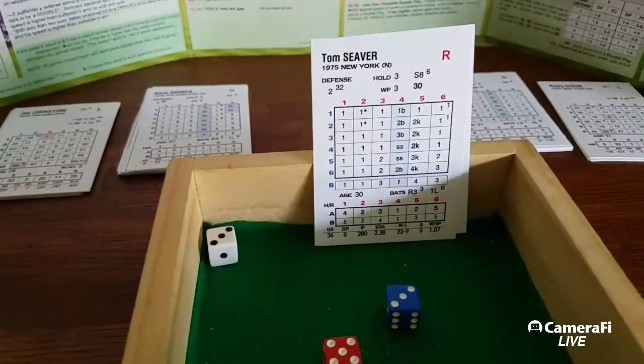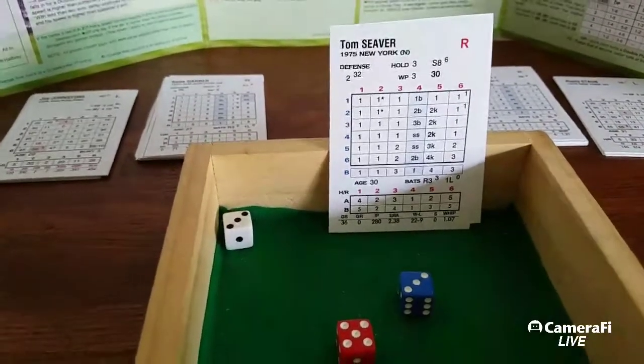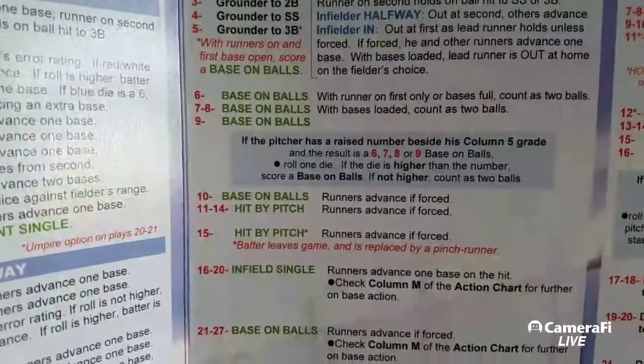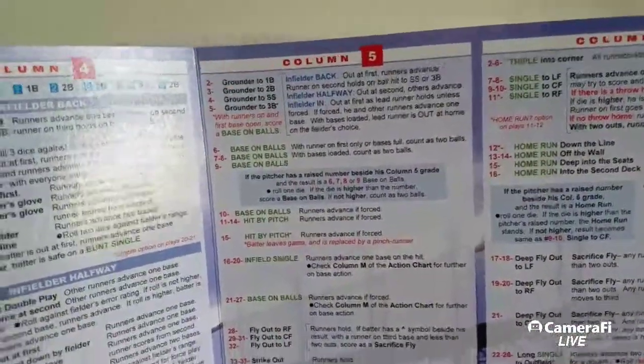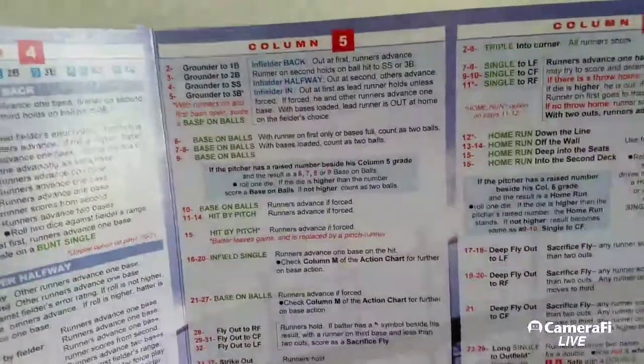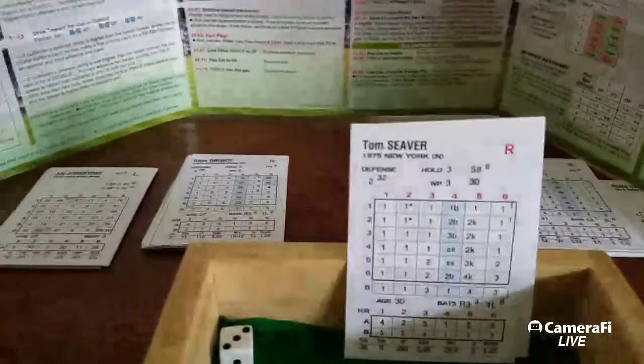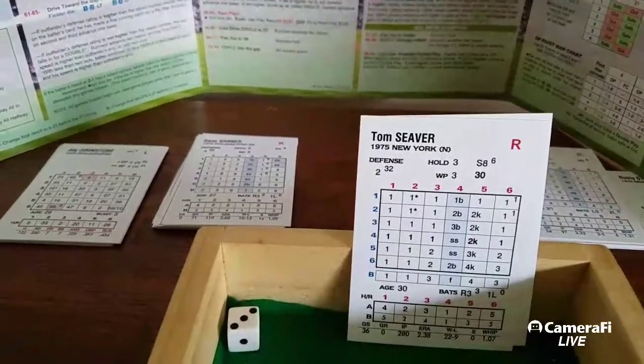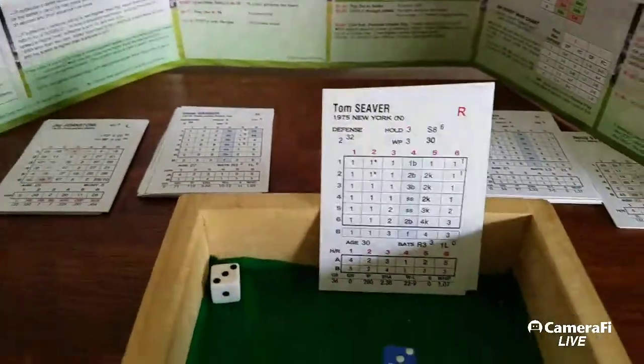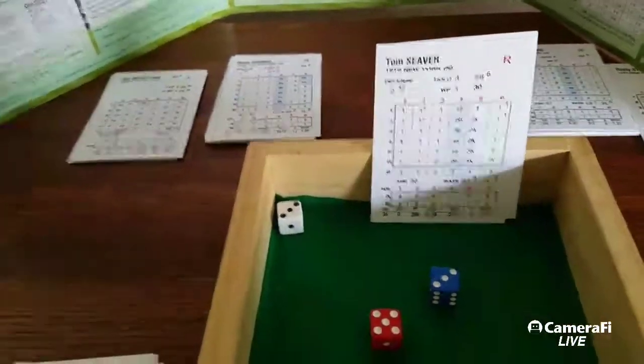A 9 is going to be a walk, and that's going to be resulting right here, column 5, number 9 is a walk. It says if the pitcher has a raised number beside his column 5 grade, then you do some other things. There is no raised number there. It's a letter, but it's not a raised number. So the walk's going to stand, a leadoff walk to Larry Boa. Not what you want if you're Seaver. Don't like those leadoff walks.